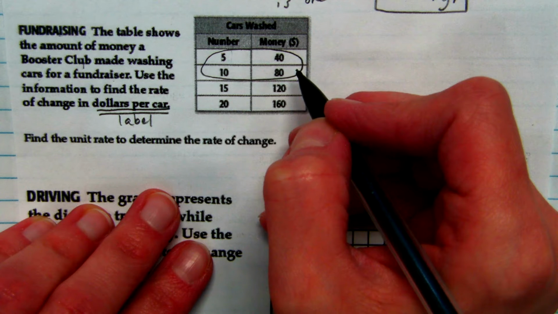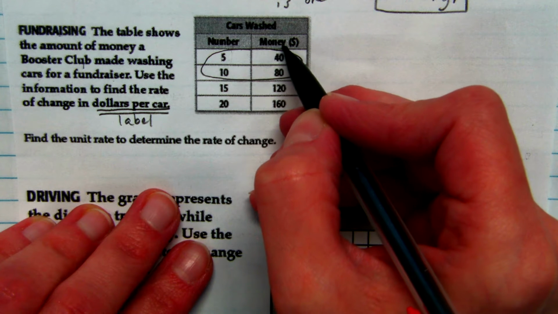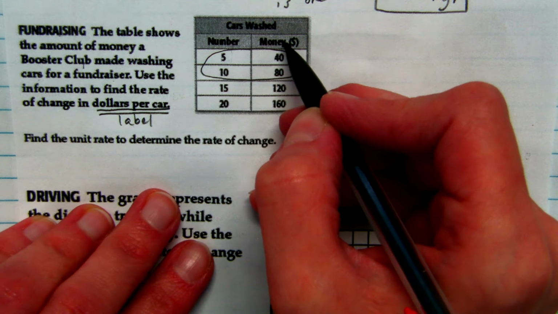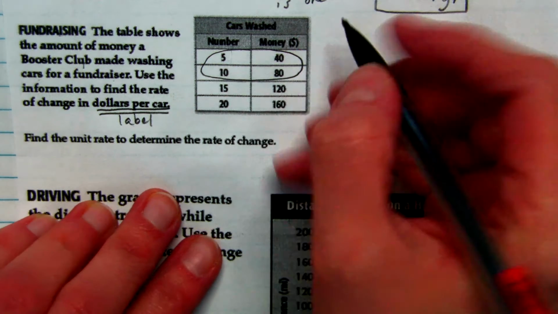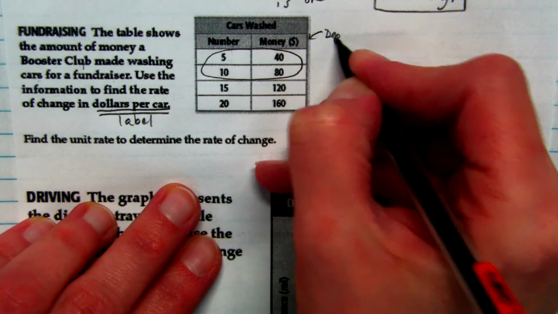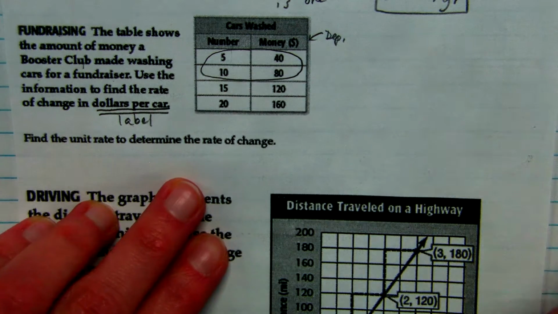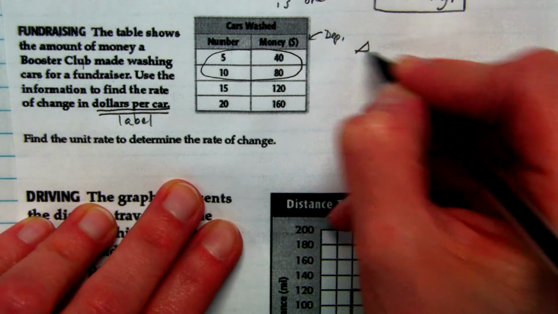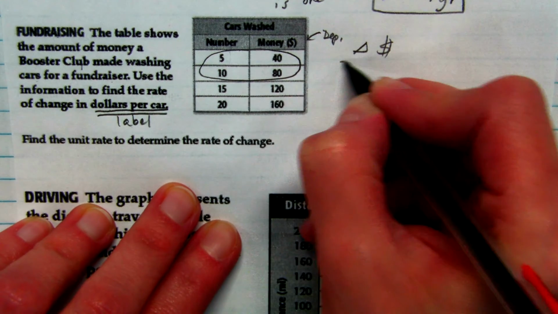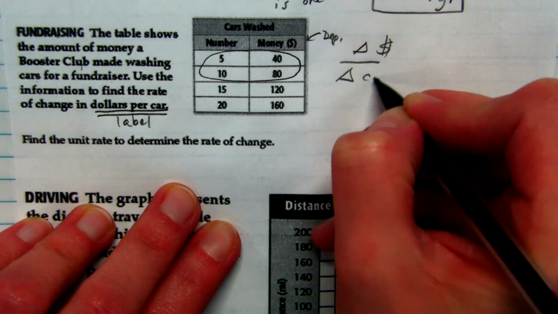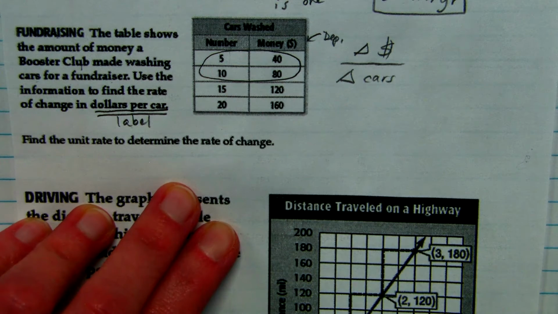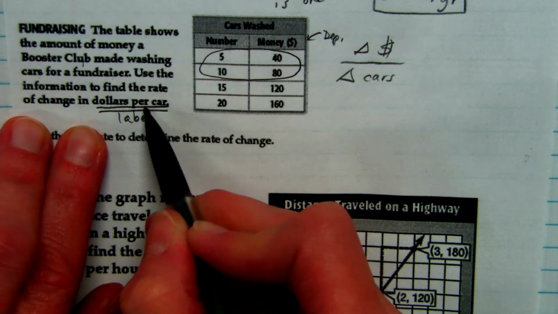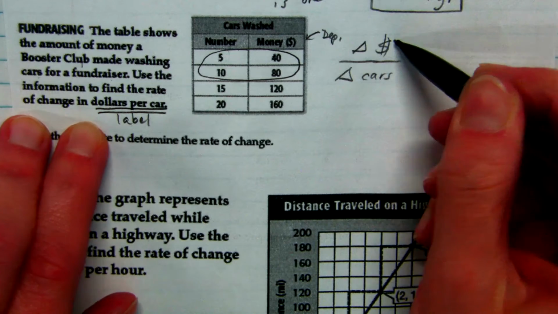The one that doesn't rely on. Yeah. No, dependent's the one that does rely. Yeah. So the one that does rely is money. So money is going to be dependent because it depends on how many cars you wash. So we're going to do the change in money on the top and the change in the number of cars on the bottom. And that makes sense because it says dollars per car, so dollars needs to be first anyway.